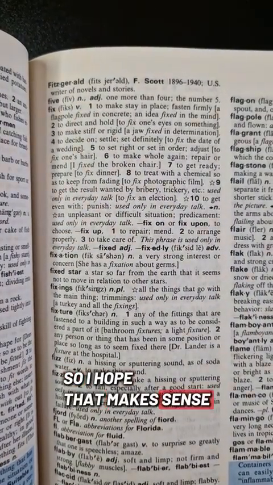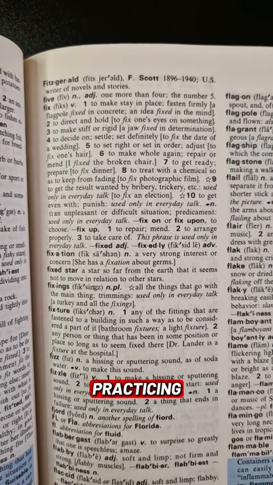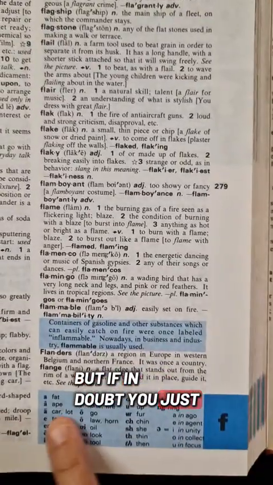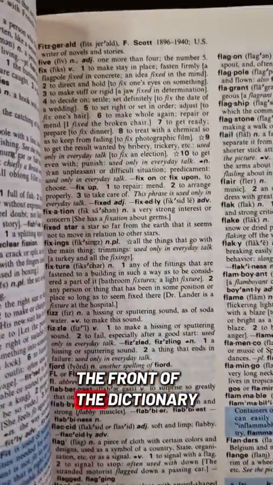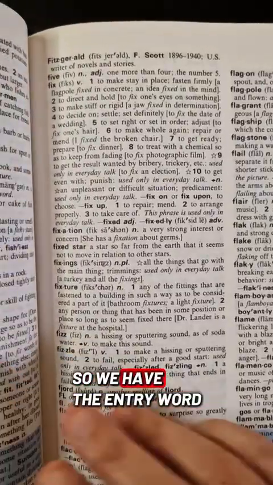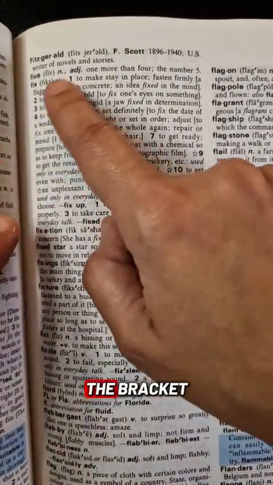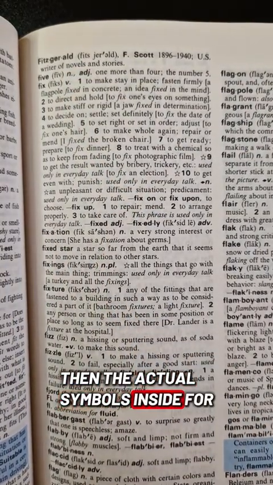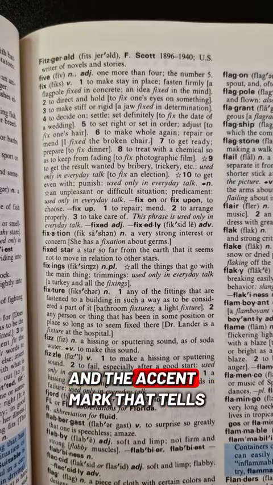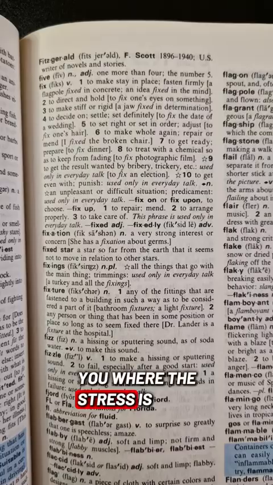So I hope that makes sense. And then it's a case of practicing. But if in doubt, you just go to the reminder key here or to the main key at the front of the dictionary. So we have the entry word, the bracket, then the actual symbols inside for the pronunciation, and the accent mark. That tells you where the stress is.